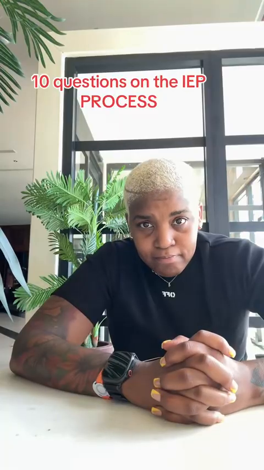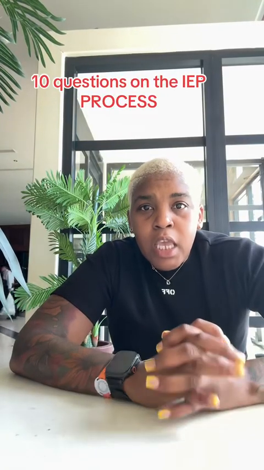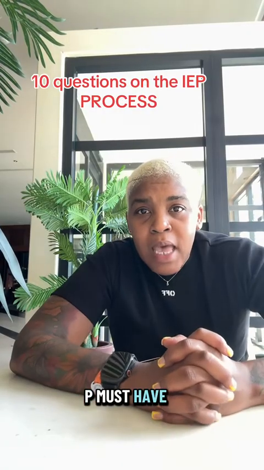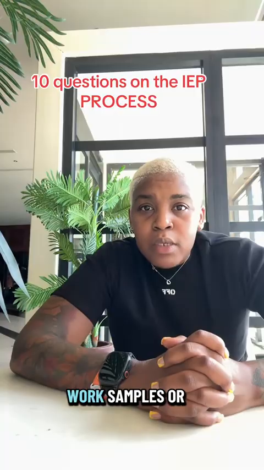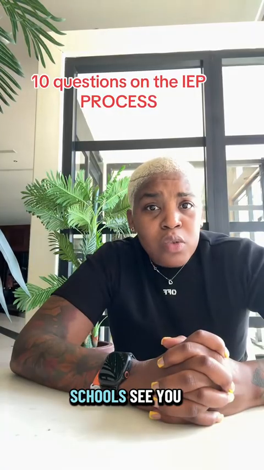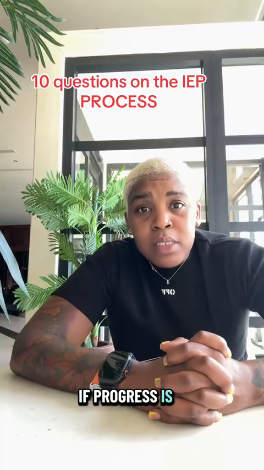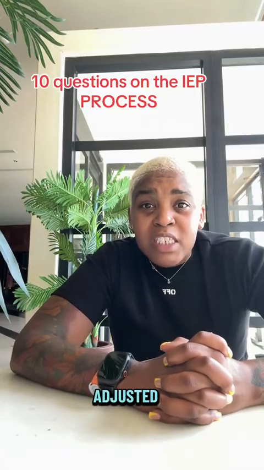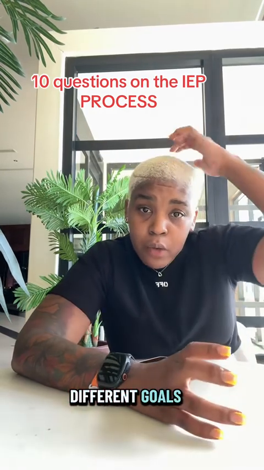8. How are progress and goals measured? Each goal in an IEP must have a progress measurement plan. This might be through teacher data, work samples, or formal assessments. Schools send you a progress report as often as report cards. If progress is not being made, the IEP must be adjusted: new strategies, more support, or different goals.